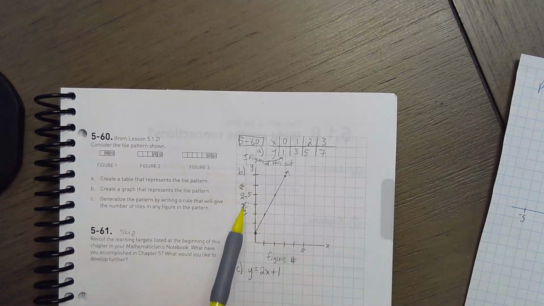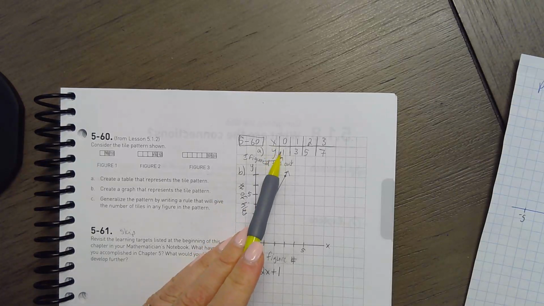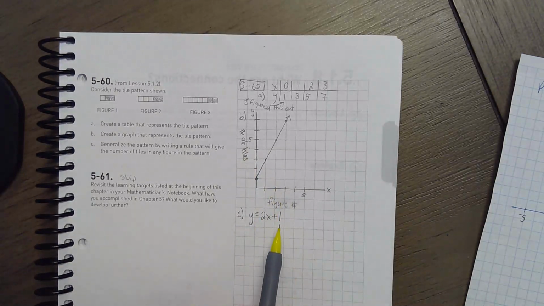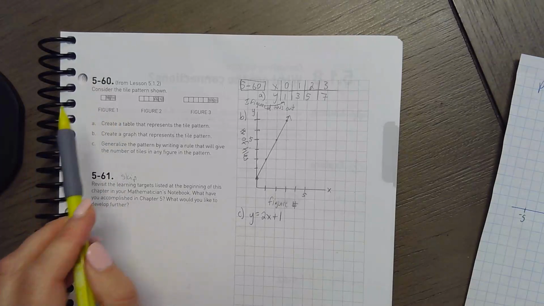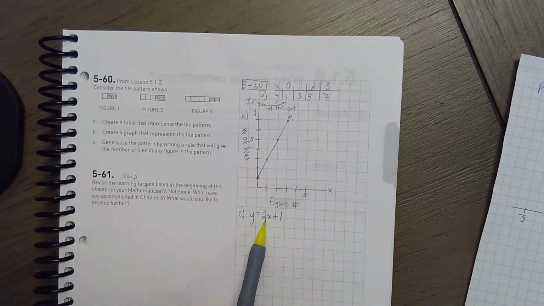So you can kind of see my work for that. I graphed it: it starts with 1 tile in figure 0, and then as it goes over a figure number, it added 2 tiles. Over, added 2, over, added 2, and that tells me my rule, because if you look at how to do it on page 108, it starts with 1 tile, and I can see that with my 0 here. If I drew figure 0, I could draw it over here, or figure 0 on the graph, and then it's adding 2 every time. So that's my rule for problem 60.